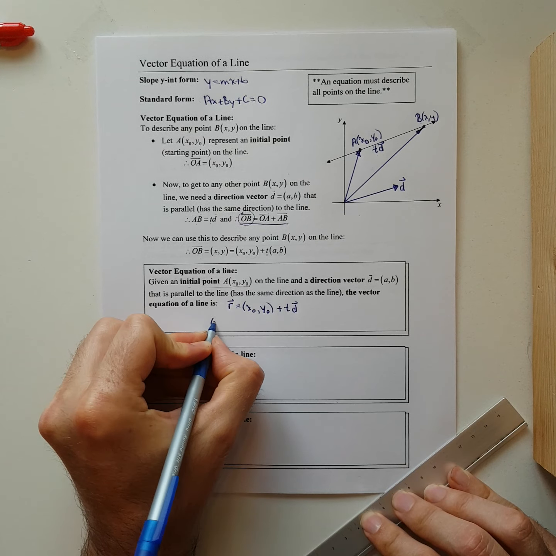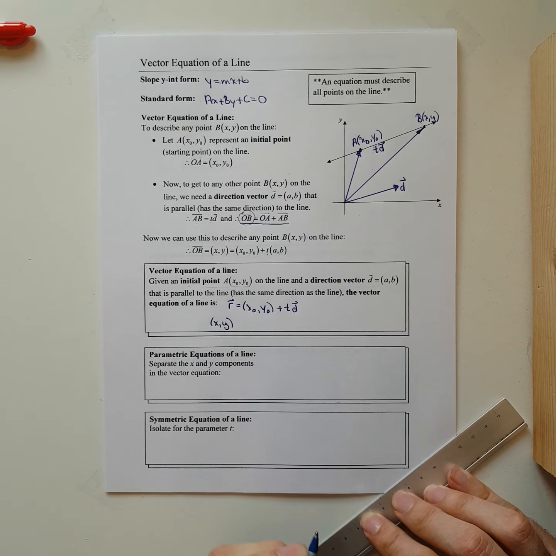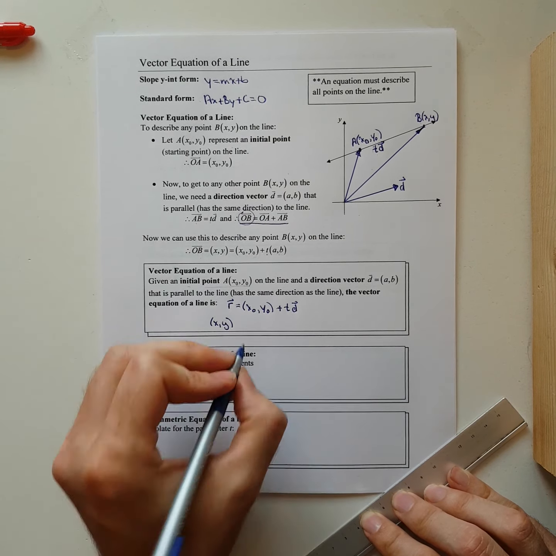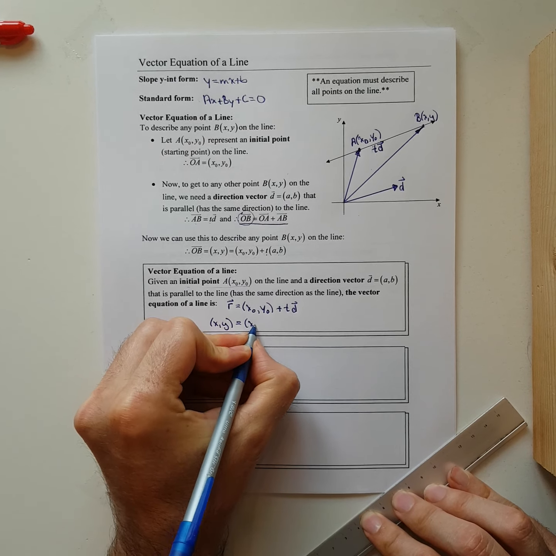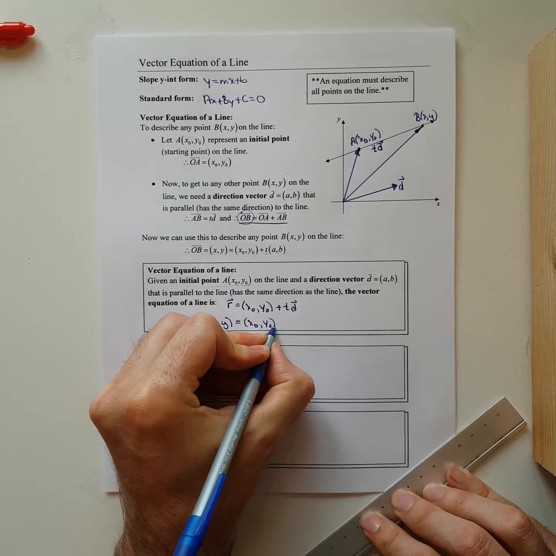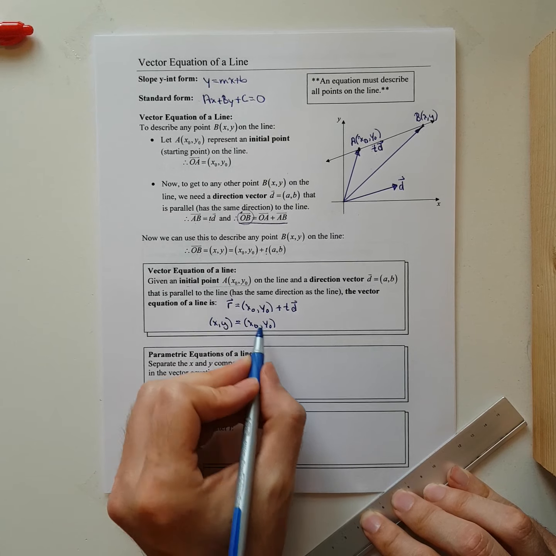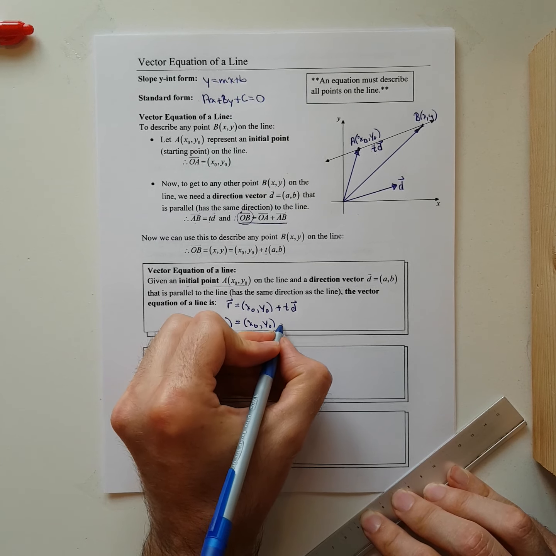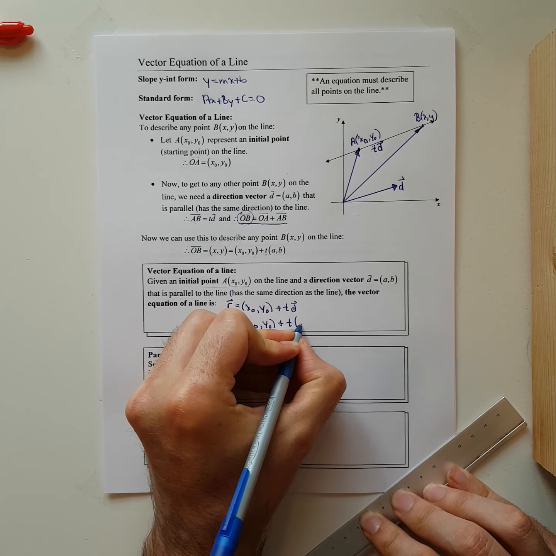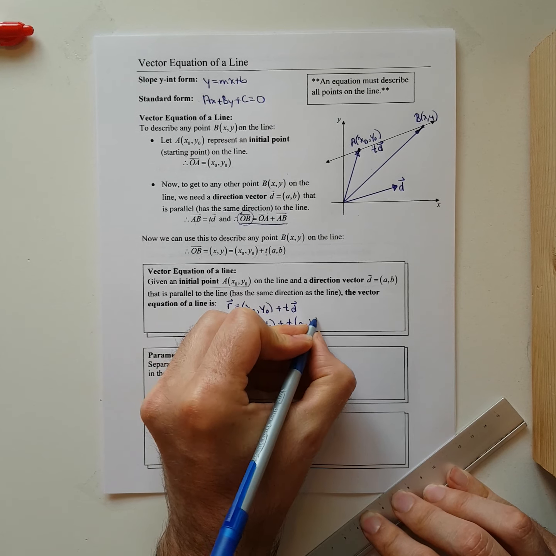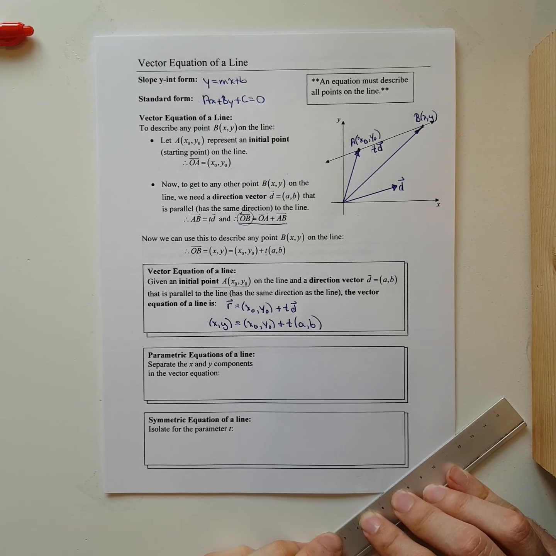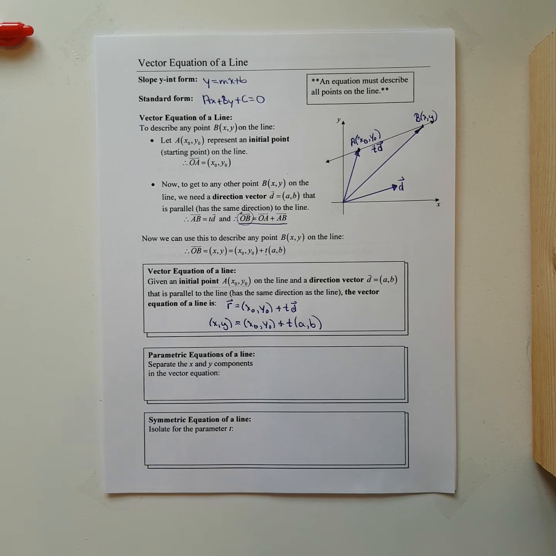We can also write it this way. If we want to write this as an ordered pair, our resultant (x, y) would be our initial point, or our position vector to our initial point, plus some multiple of that direction vector. If that seems confusing, in a second we'll do an example.